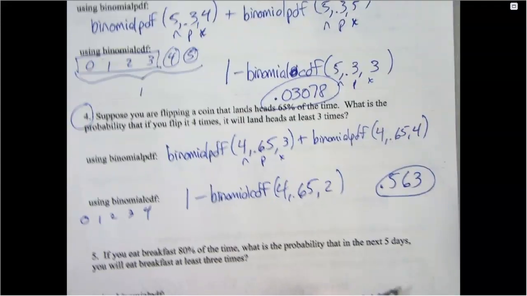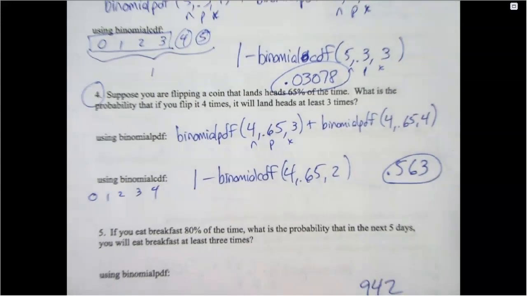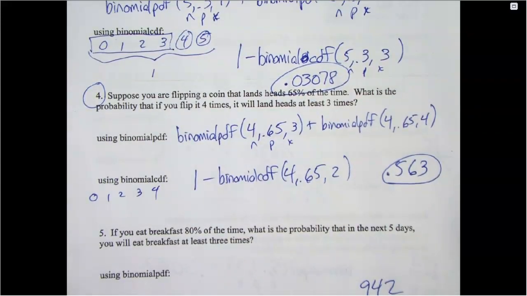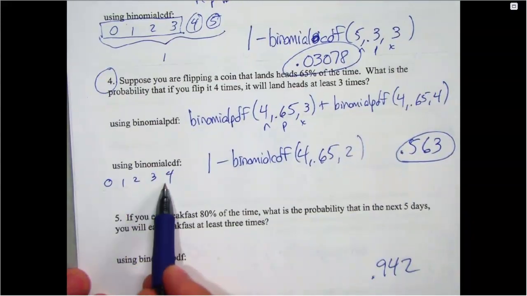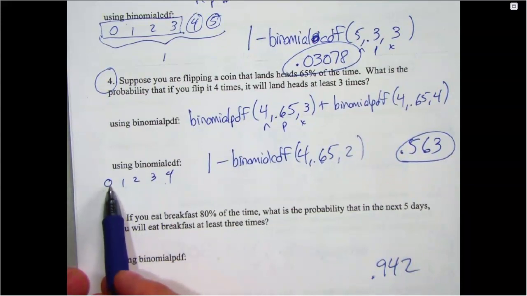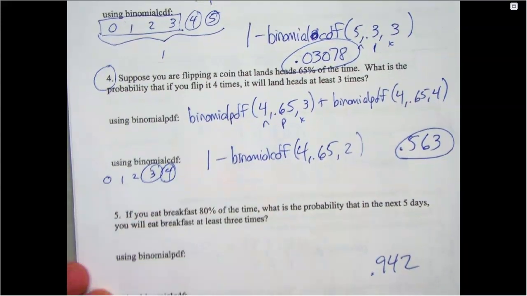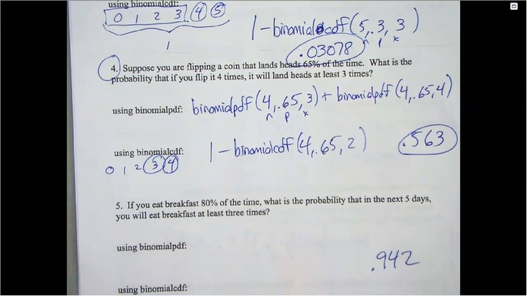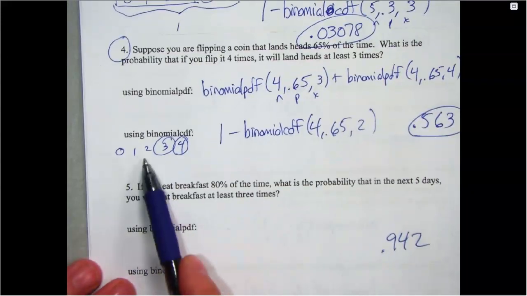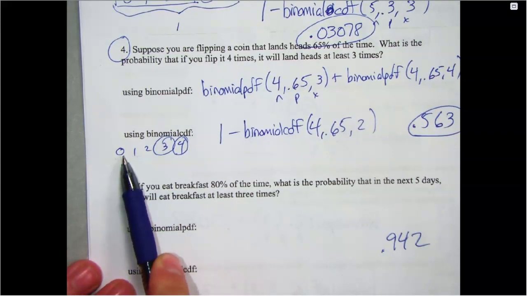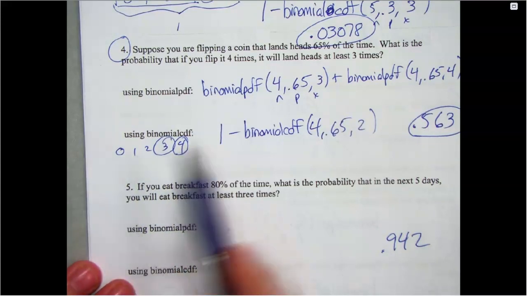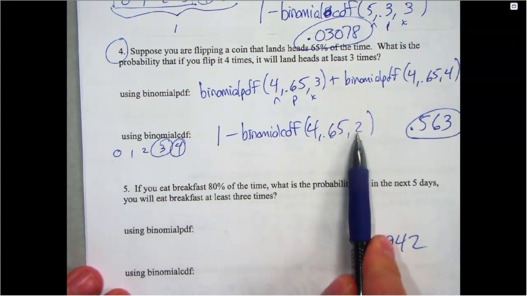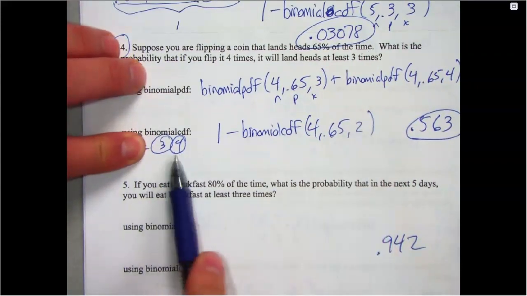Yeah, so that's the hard part. So PDF, does PDF make sense? So you just do the 3 and the 4 and add them up. So CDF is the hard one. At least 3 times. So if I think about my possibilities, I could get 0, 1, 2, 3, or 4. I want these. So that's like 3 and up. And my calculator doesn't do up. It only does down. So I've got to get rid of what I don't want. And what I don't want is the 2, the 1, and the 0. Does that make sense? So I'm putting a 2 there because that'll get rid of the 2, the 1, and the 0, which will leave me with the 3 and the 4.